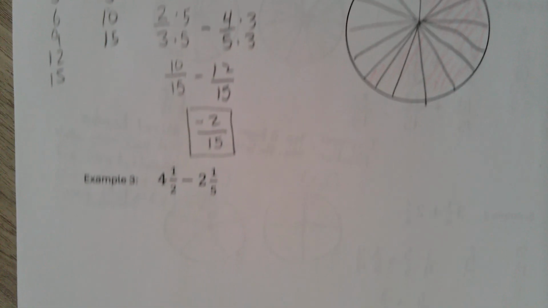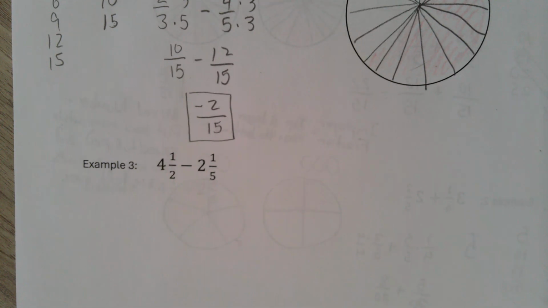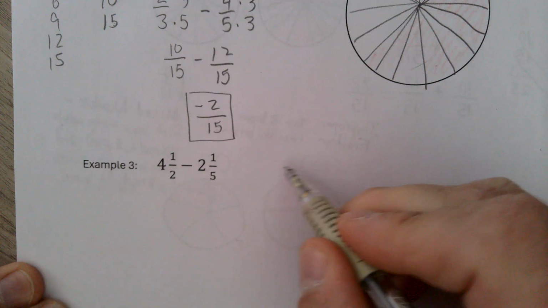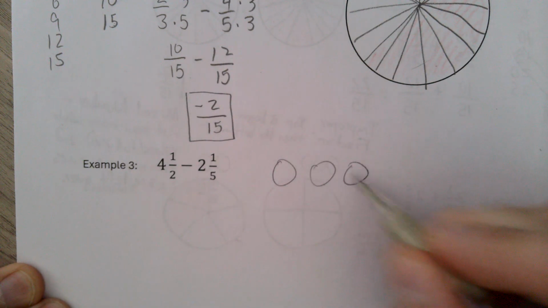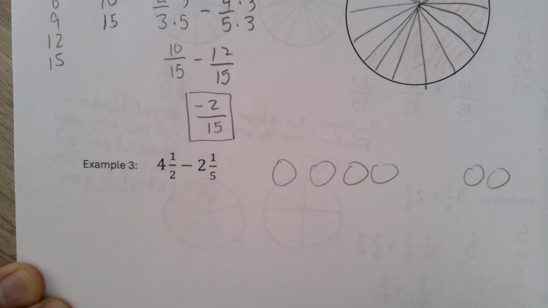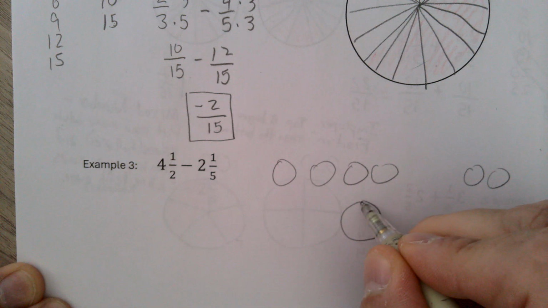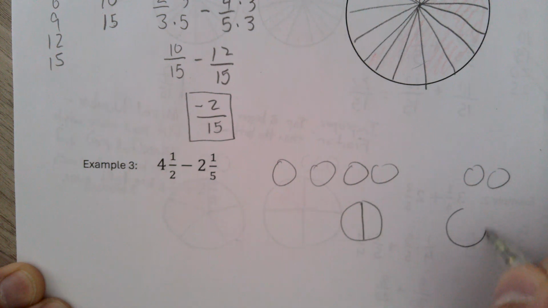All right, let's take a look at the last one. For the last one here, we have our 4 and our 2. These are just full pies, right? There's 4, there's 2. And then we have a pie that's 1/2, and we have a pie that is 1/5.